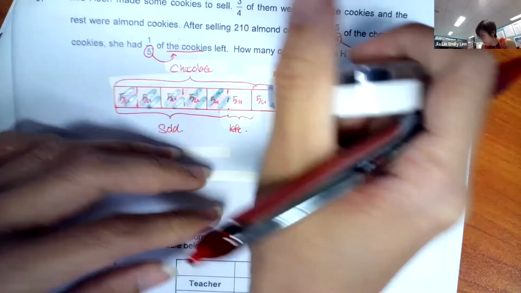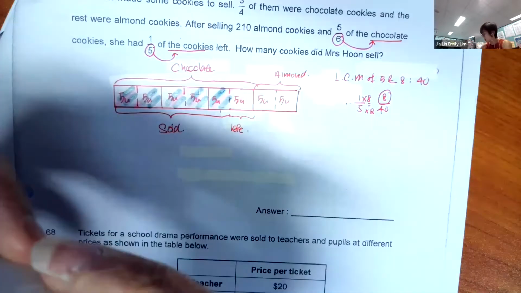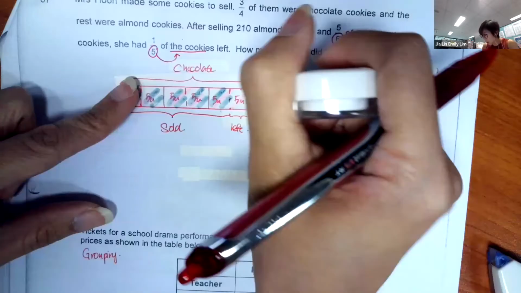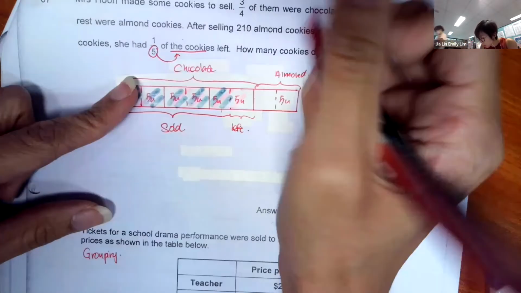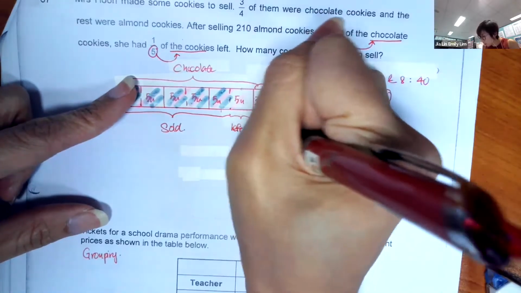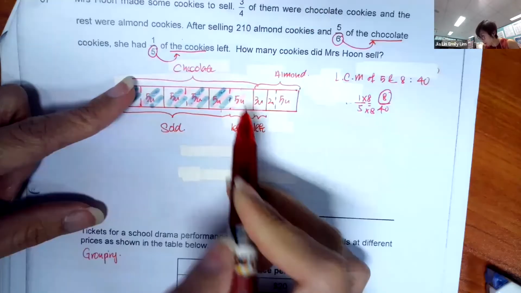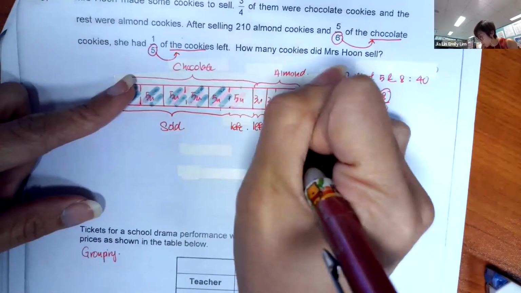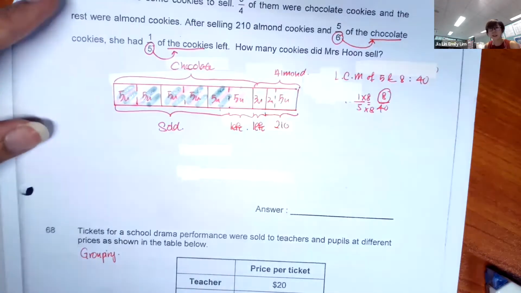I'm going to mark out a 3 unit and a 2 units. So this is the almond left also, because in total I know I have 8 units left. That means to say this 2 unit and a 5 unit will be my 210 almond cookies I sold.